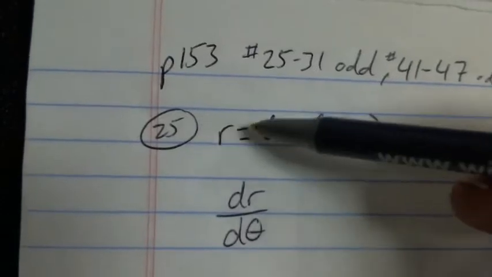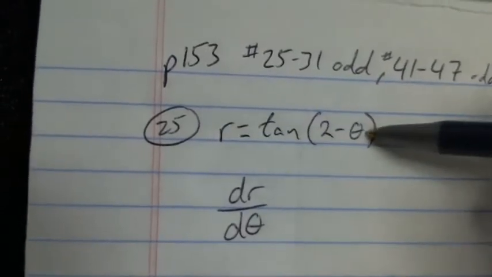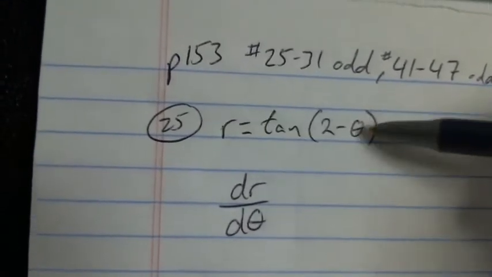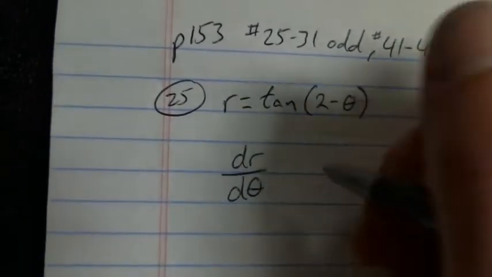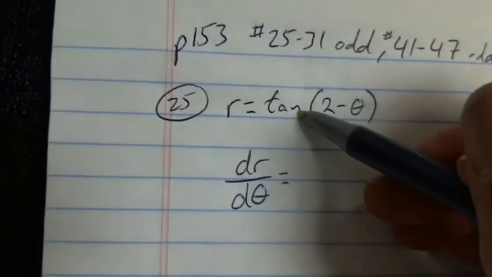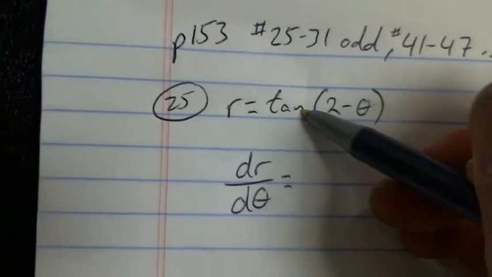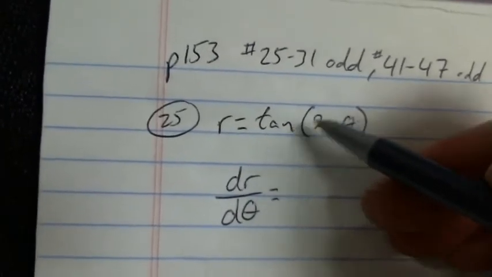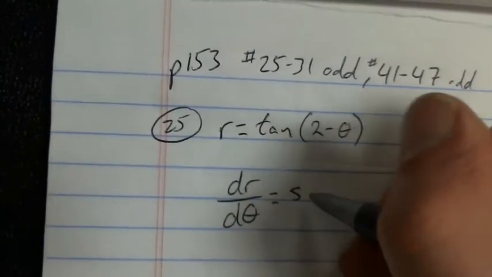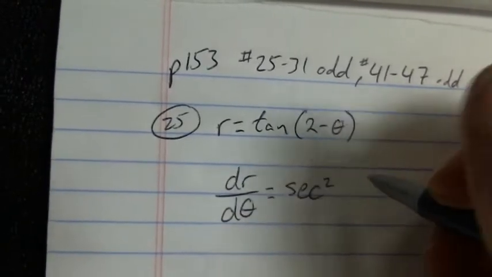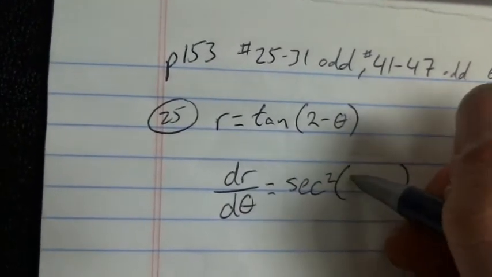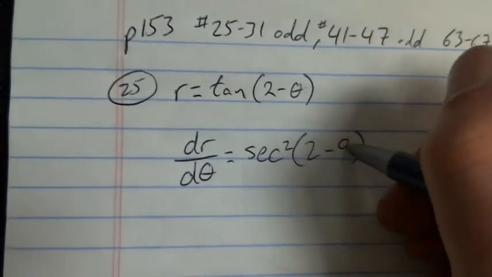So it's just like having y equals tangent of something x. We find dy dx. We find dr d theta. We need to take the derivative of tangent. Tangent's derivative is secant squared. It's going to be secant squared. We're going to keep our 2 minus theta.